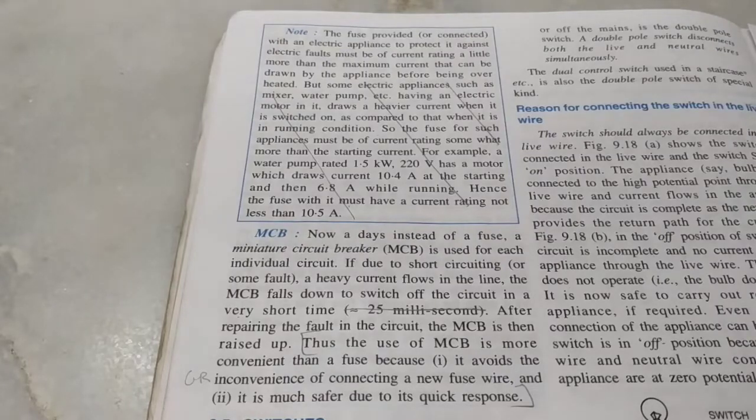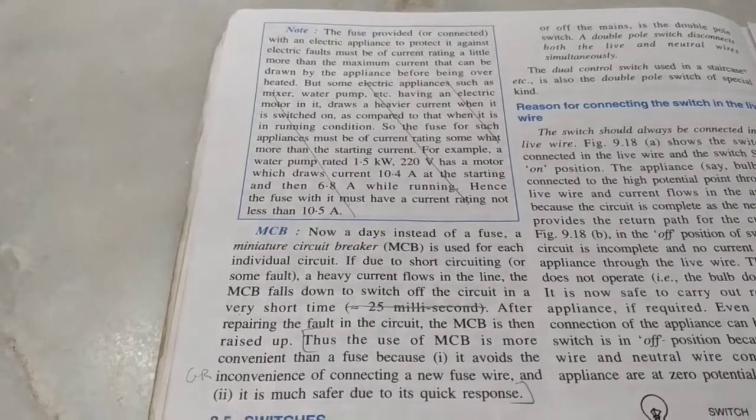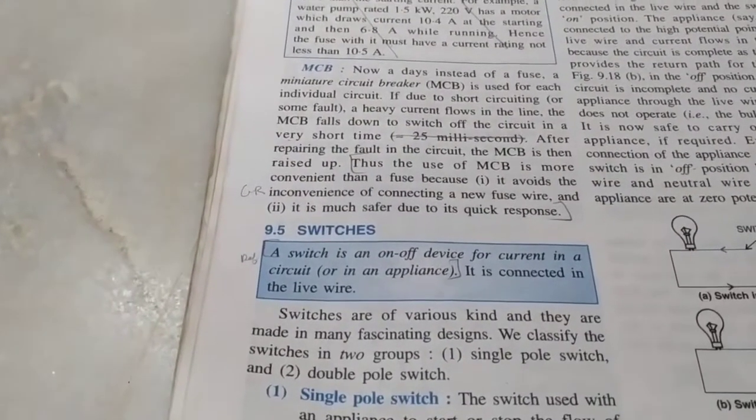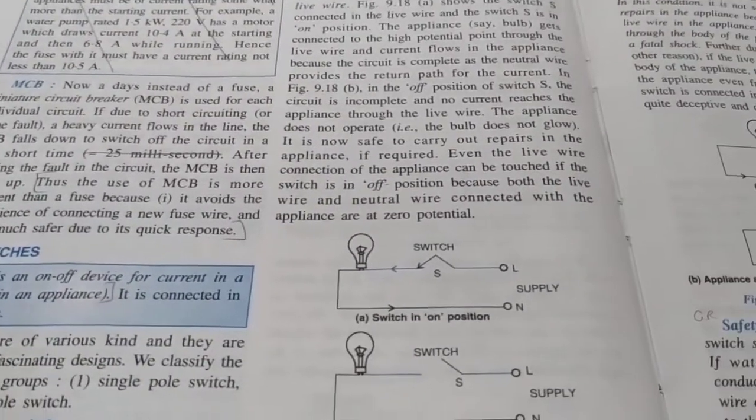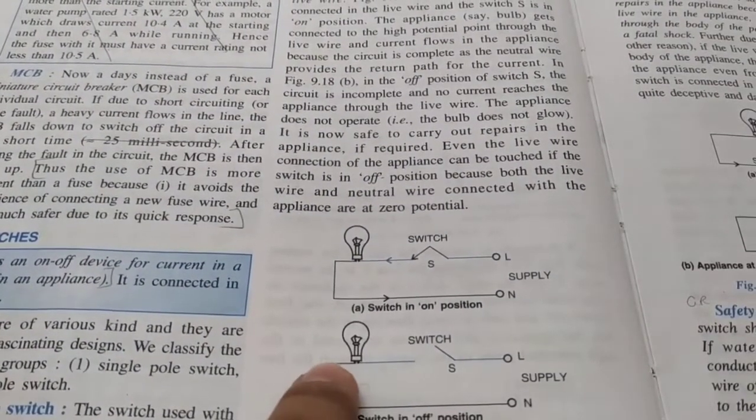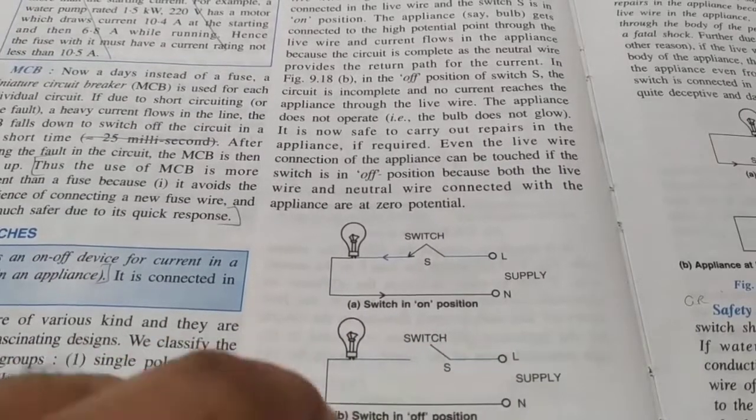Next, let's talk about switches. A switch is an on-off device which can open or close a circuit. It is always connected to the live wire. We can have a single pole switch. So if it is switched off, the equipment will stop working because the current will no longer flow through it.